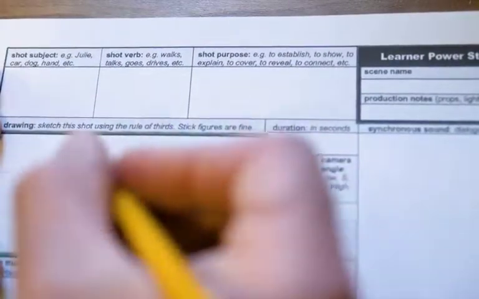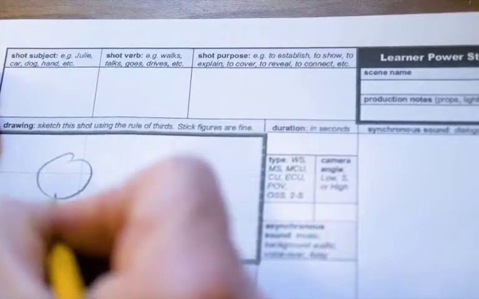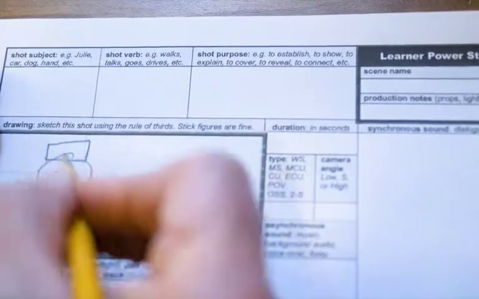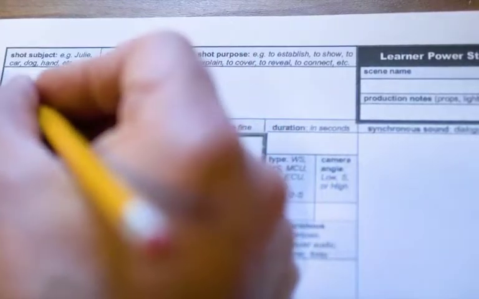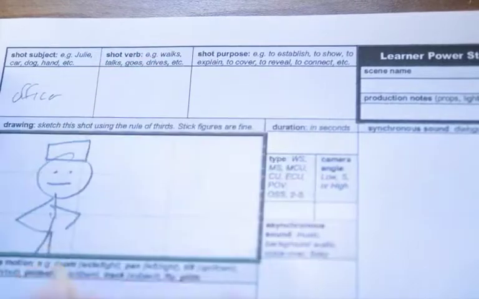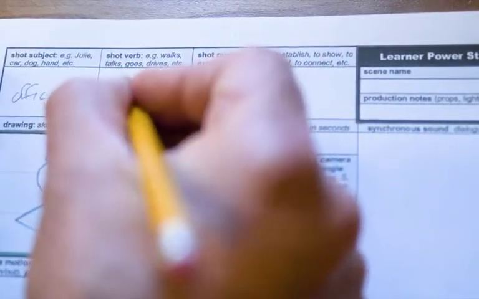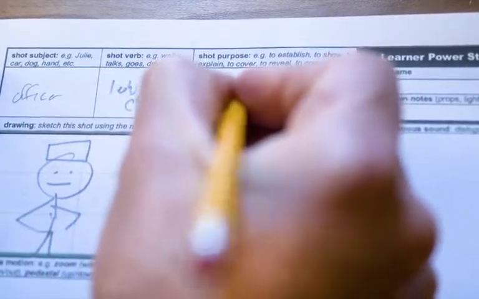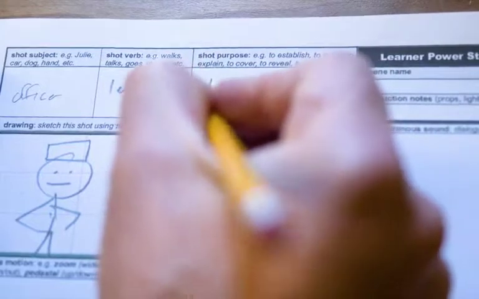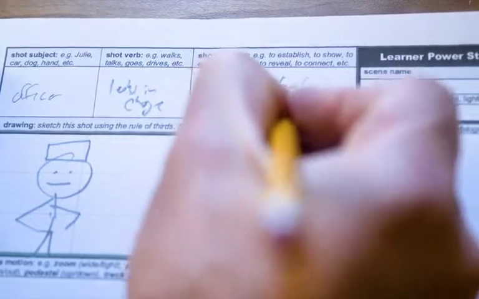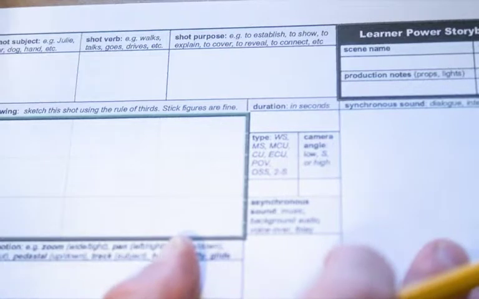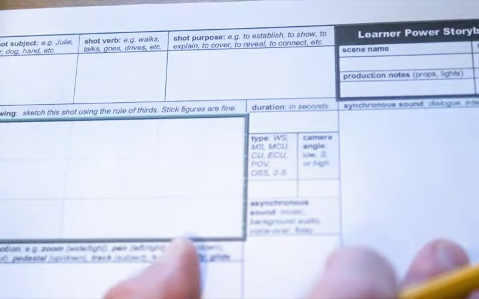Maybe you've got an officer with her hands on her hips to show that she's in charge and in control. She's got a hat. That's how I know she's a police officer. And the subject of that shot is the officer. And the verb is looks in charge. And the purpose is to show that officer is in charge. I'm deliberately writing badly because I don't want to waste your time. Normally I'd spend a little bit more time getting these written in a way that we'll be able to understand them later when we're looking at them.